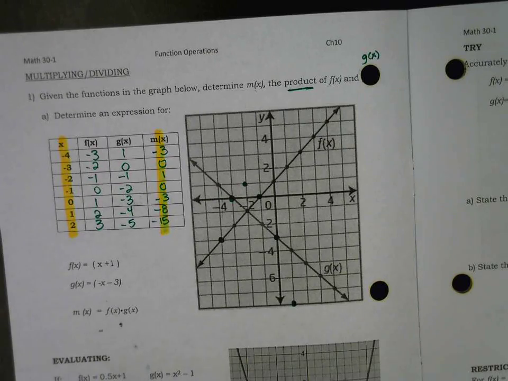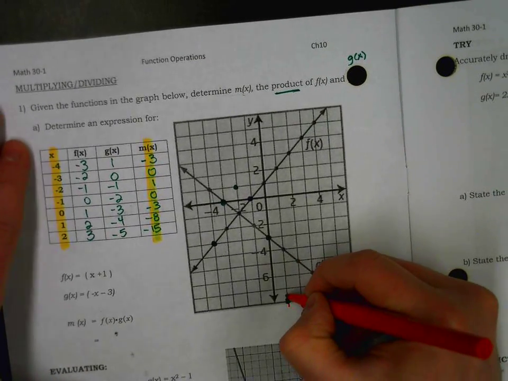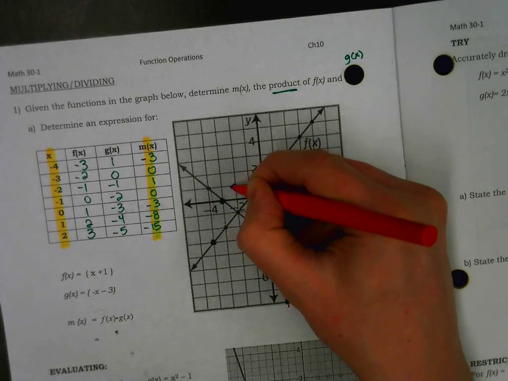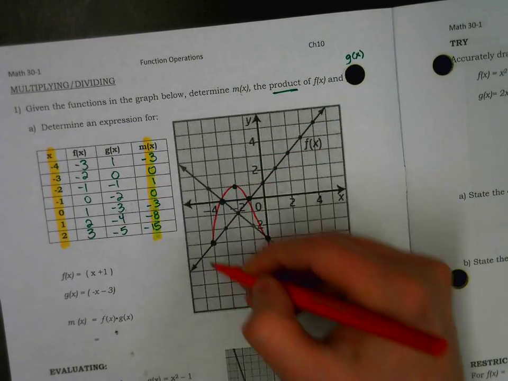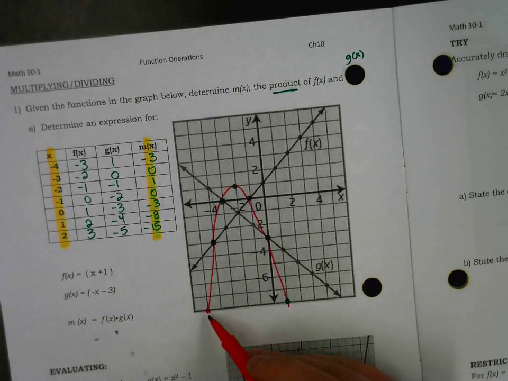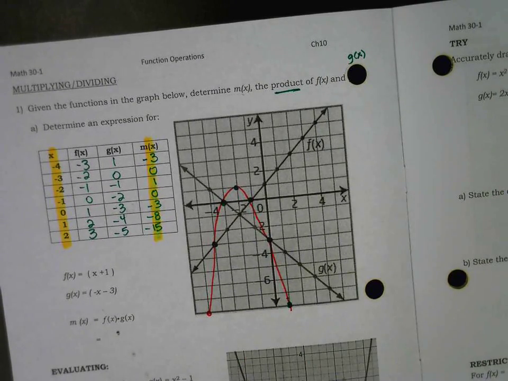If we make our nice smooth curve, your impression is correct. This is making a bit of a parabola. If we were to go a little bit further to the left, it would be symmetrical, and we would see this -5, -8 value appear. It does make a parabola.